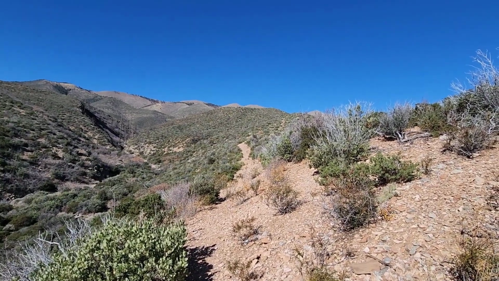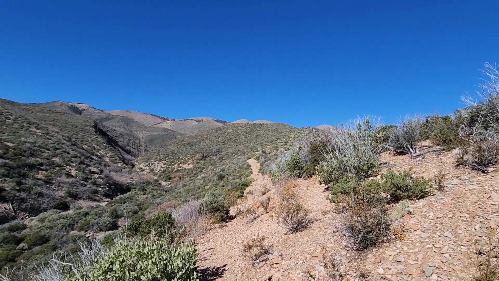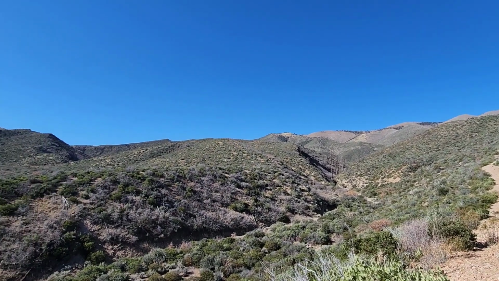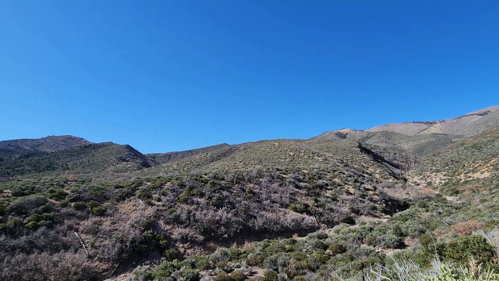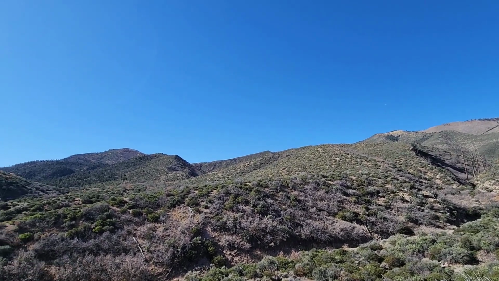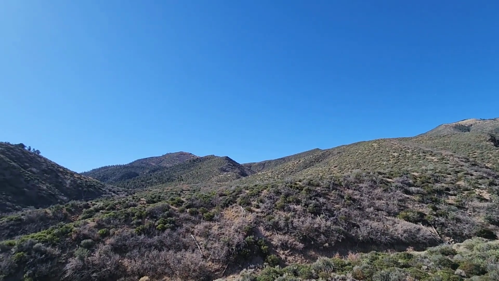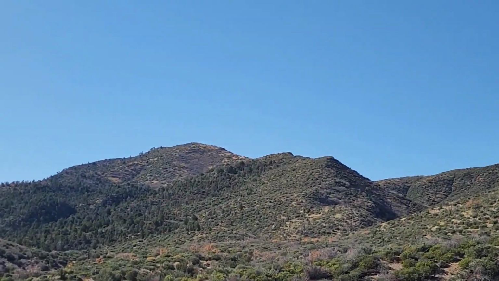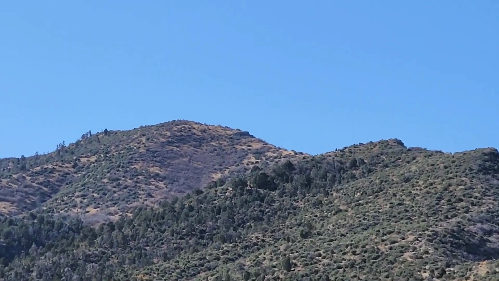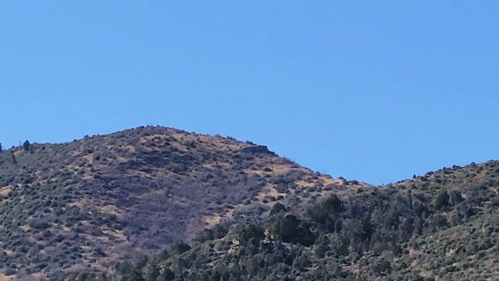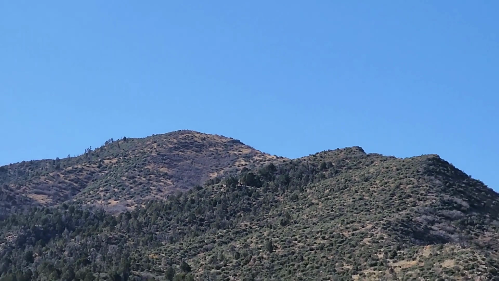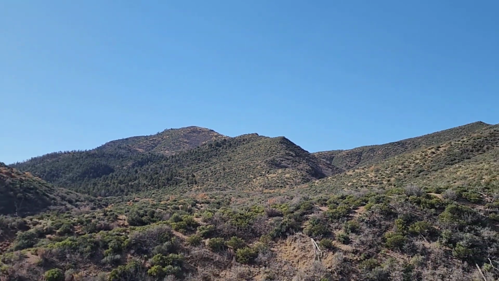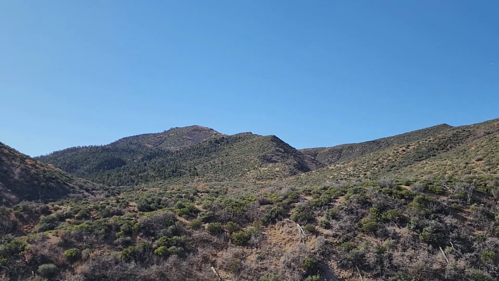Here's a unique perspective on the Schaefer Springs Loop. We look over in this direction and you can see a high point. Let's see. I believe it's right up here. If you're on the Griffith Shadow Loop, this is a high point that you're going to eventually skirt at the near base of that high point.